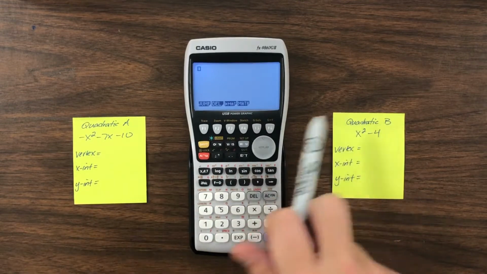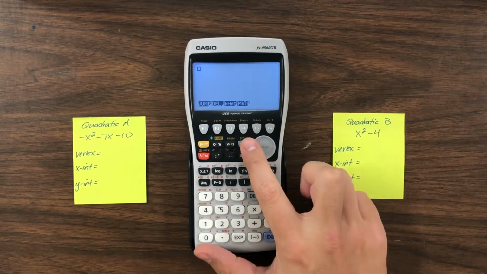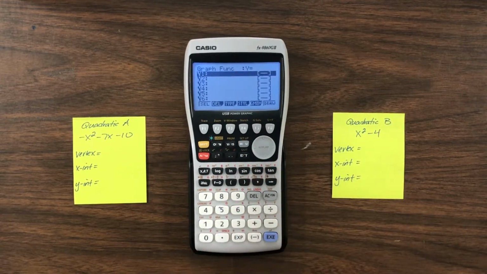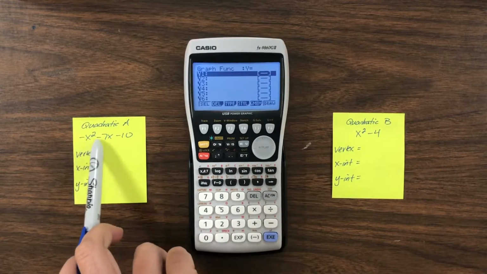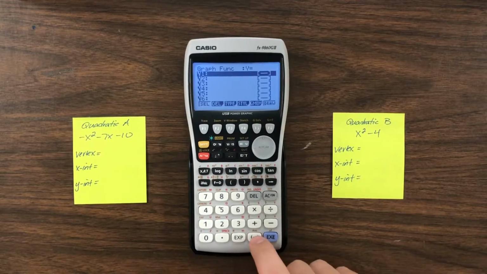All right, now that we have our calculator set up, we're going to take a look at quadratic A and quadratic B and see if we can identify these key features of the graphs. I'm going to start by going to the menu, hitting number 5 to access my graph, and I'm going to begin by carefully inputting the quadratic function that I want to look at the graph for.